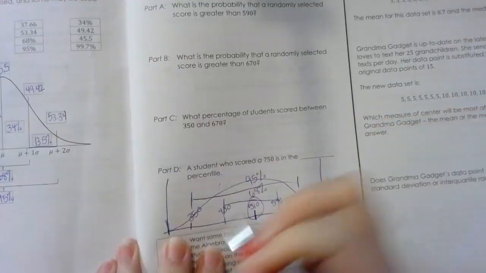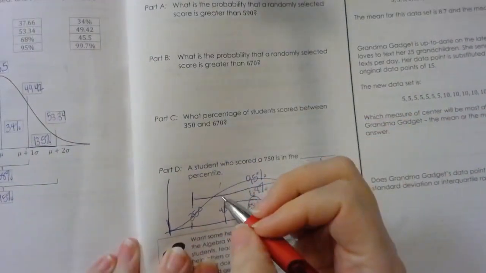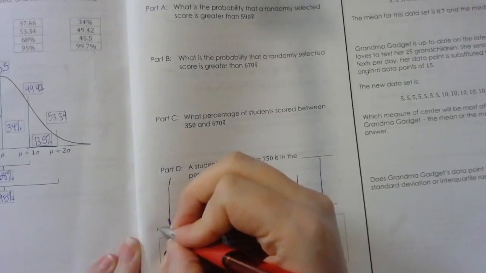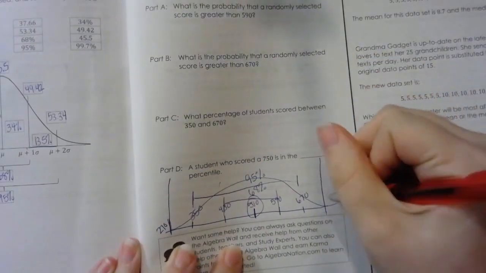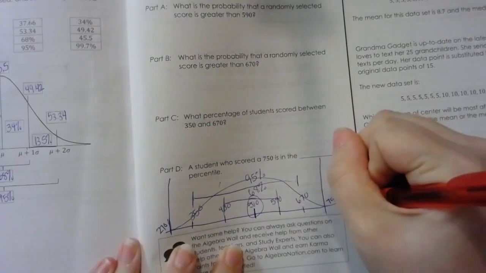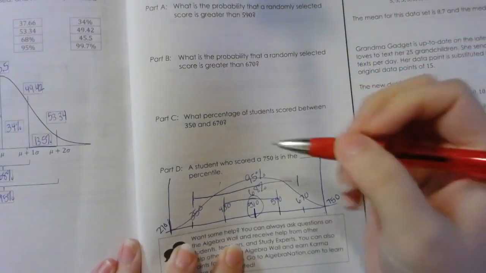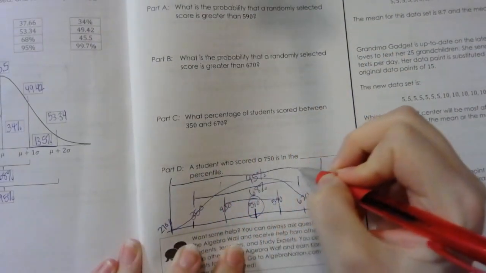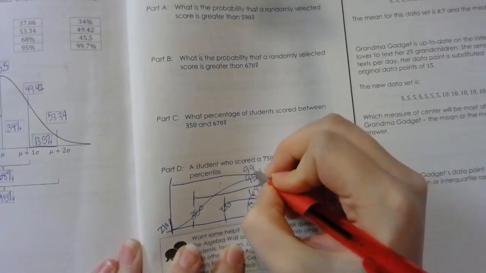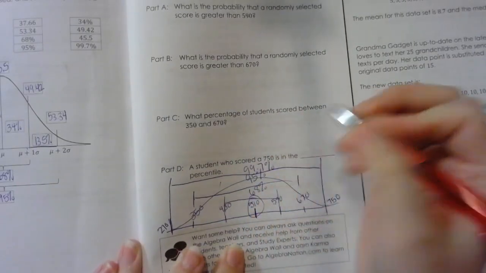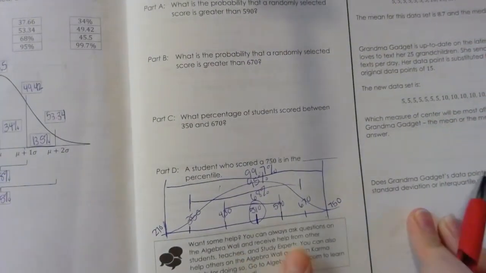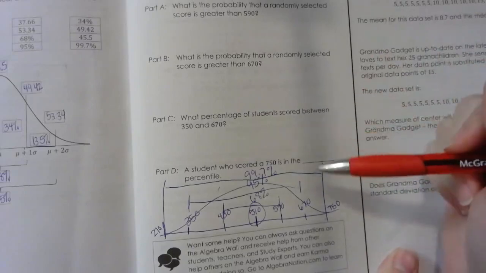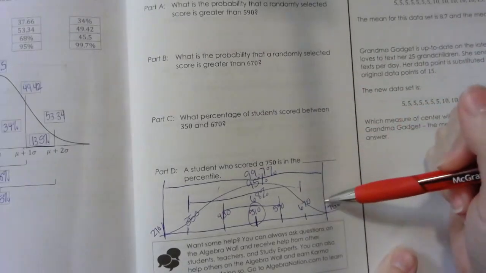So between 350 minus 80, which is 270, and 670 plus 80, which is 750, is 99.7% of the data. Okay, so the probability that a randomly selected score is greater than 590 would be from here to here.